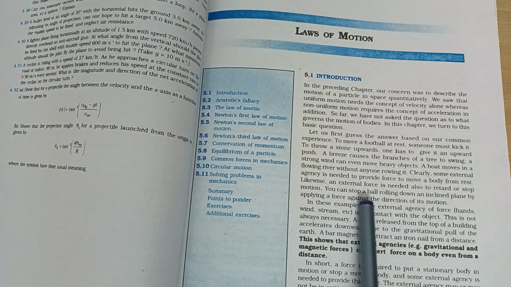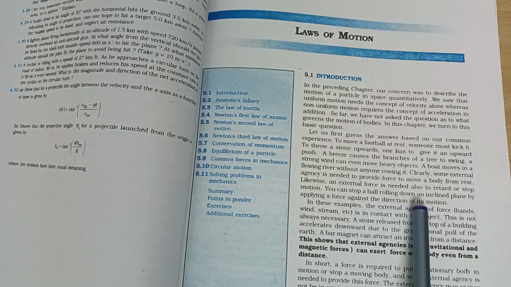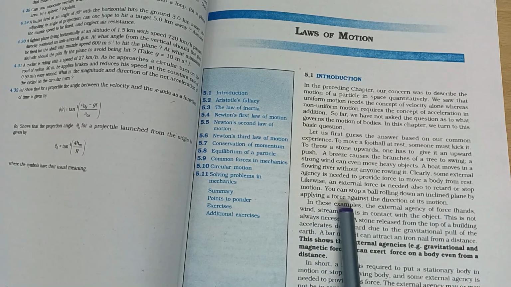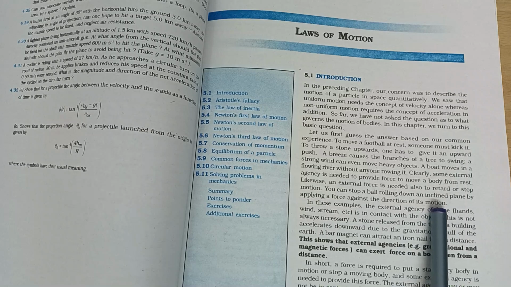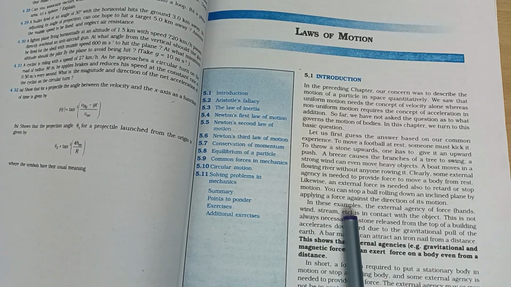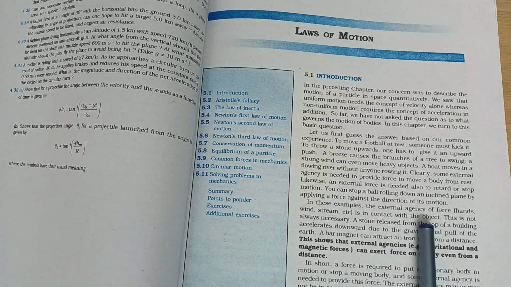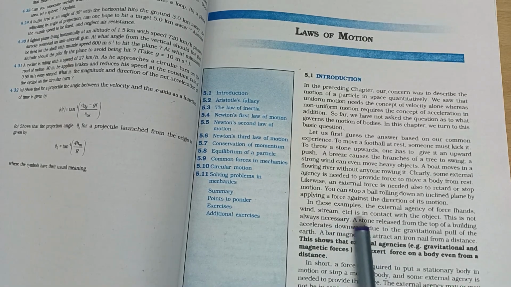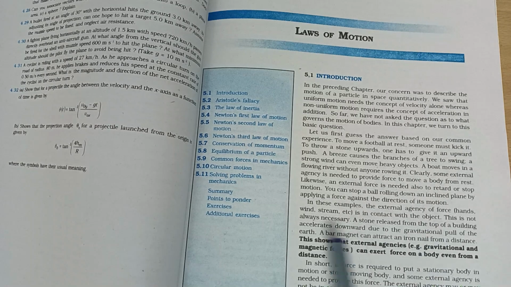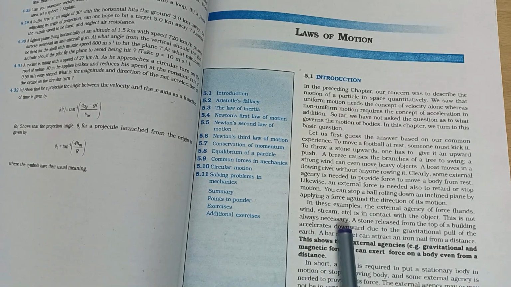You can stop a ball rolling down an inclined plane by applying a force against the direction of its motion. In these examples, the external agency of force, that is hands, wind, stream, etc., is in contact with the object. This is not always necessary.